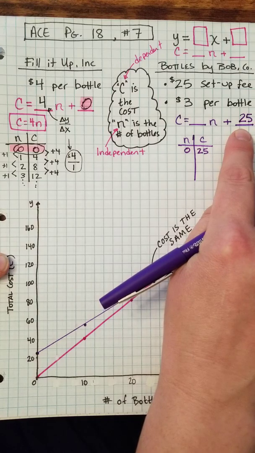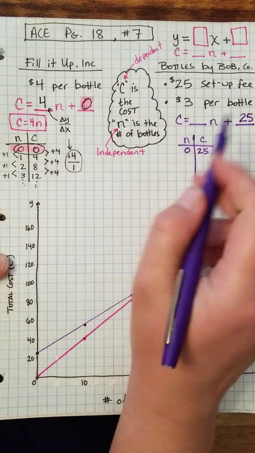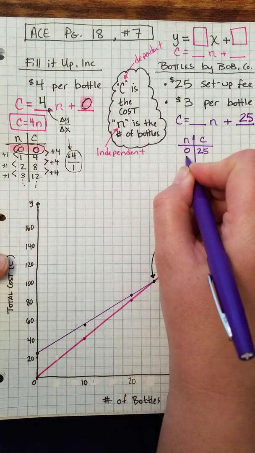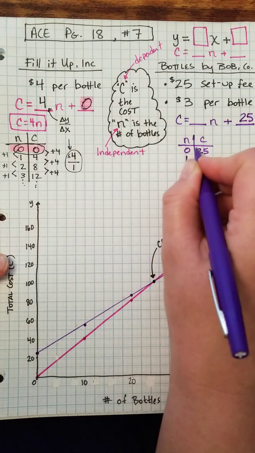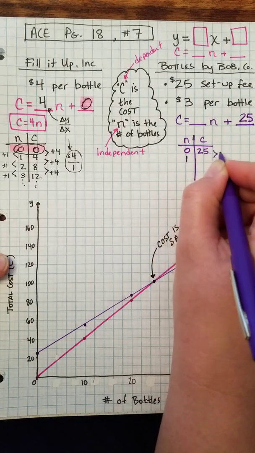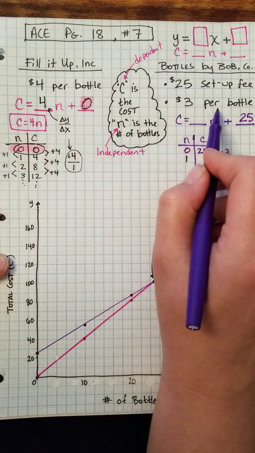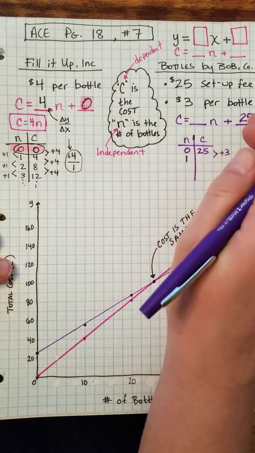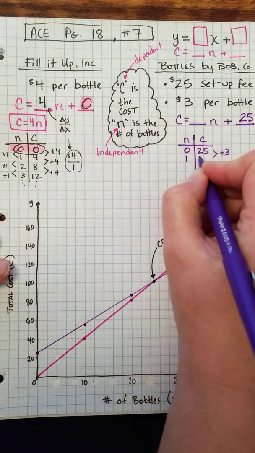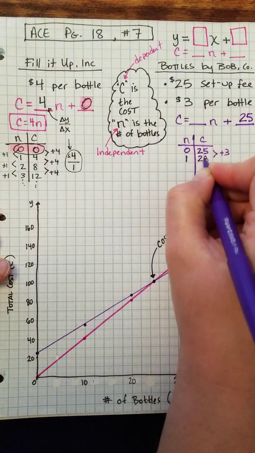So $25 to start with. And then what is my rate of change? So for 1 bottle, I'm going to pay the $25 plus 3 more dollars. So $3 per bottle, but I have to add on that $25 setup fee. So that's going to be $28.